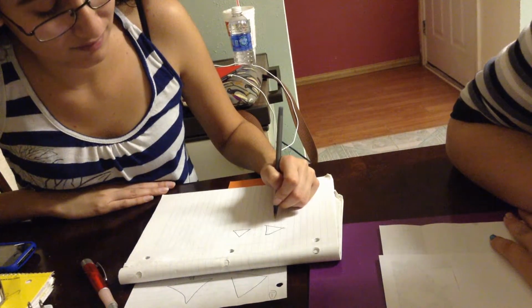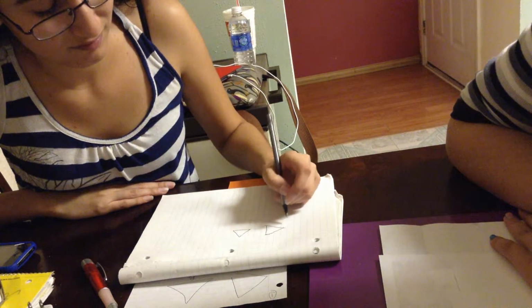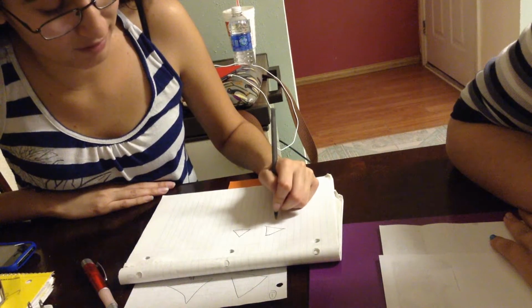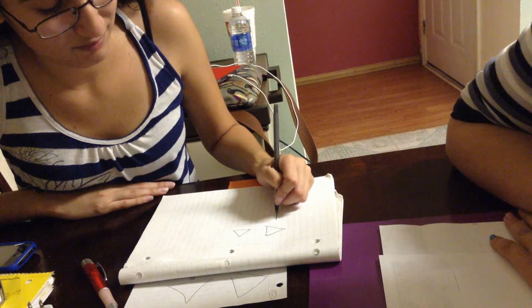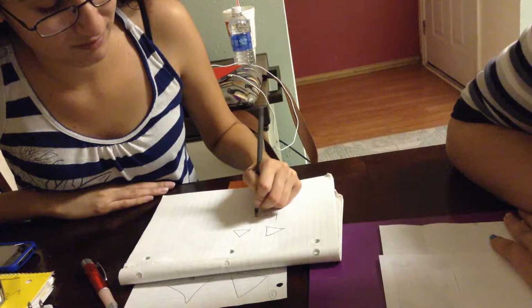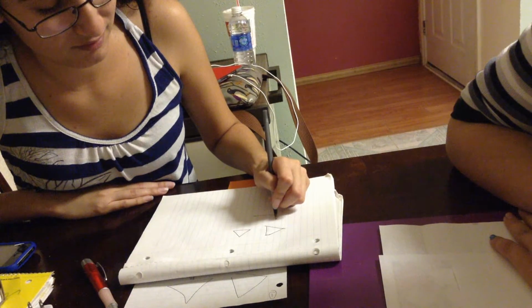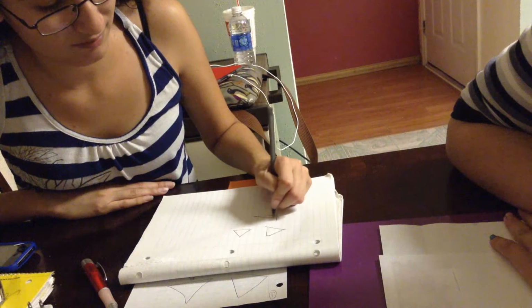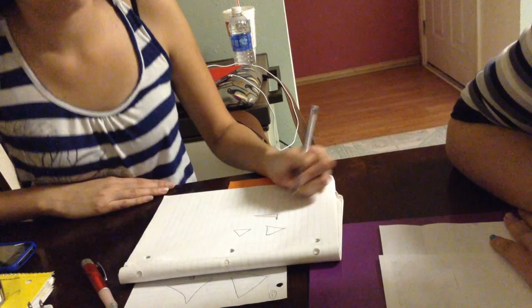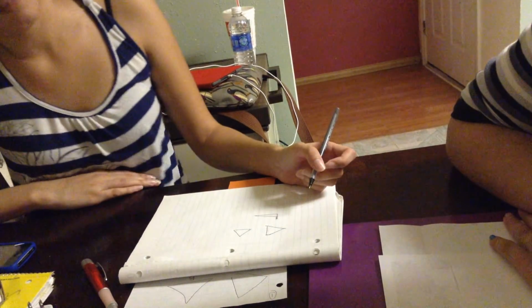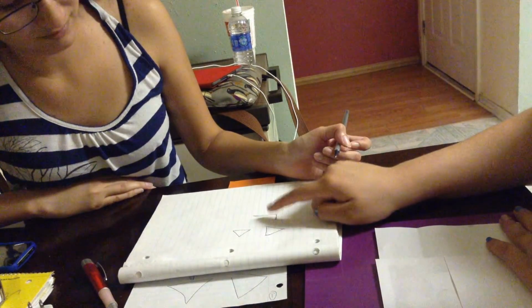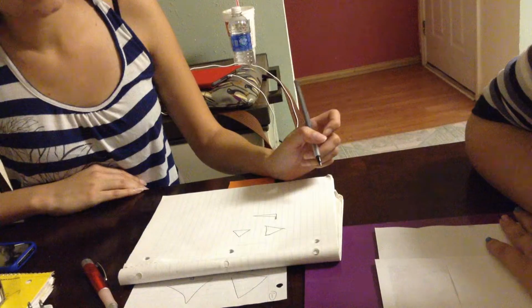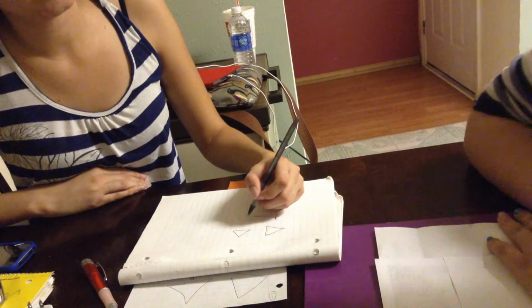Good. You're right. Now can you draw me an irregular triangle? I can try. Very good. That's an irregular triangle because I can see that this side is shorter than both of those. So good job.